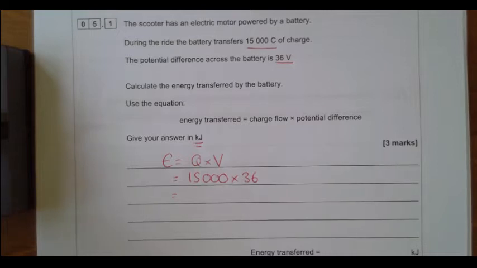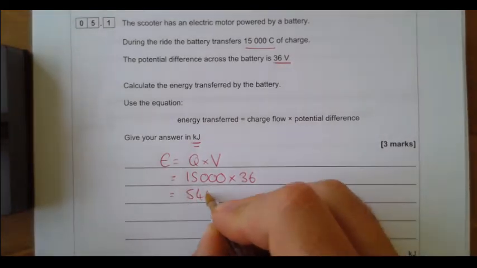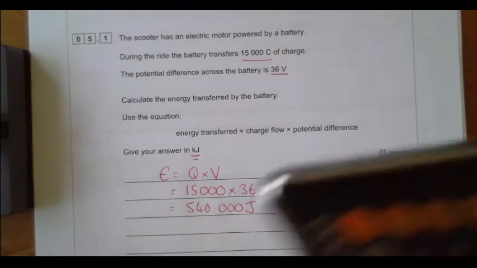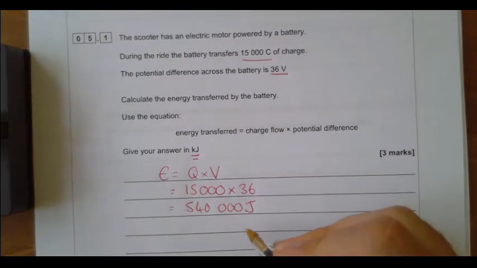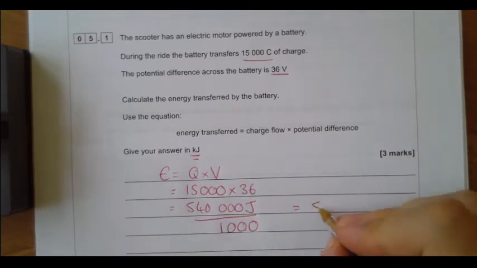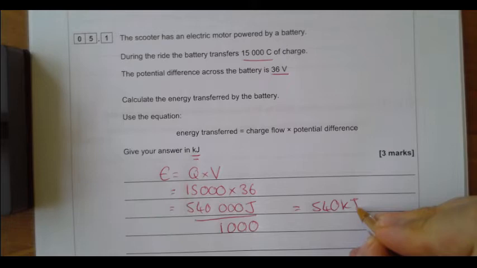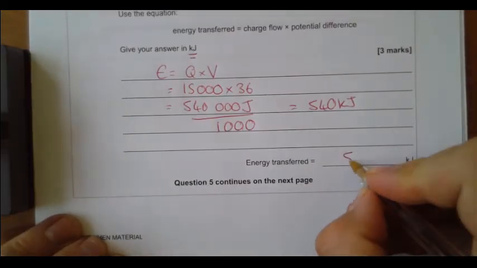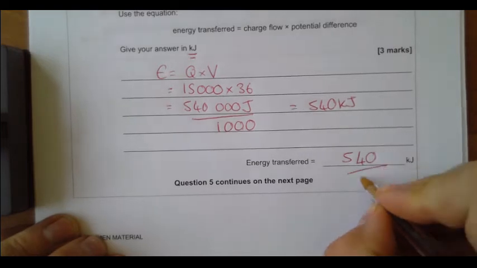That gives us 540,000 joules. Now to convert that into kilojoules, we need to divide it by 1,000, and that will give us 540 kilojoules. Again, write it in the space down here so the examiner knows what he's marking.